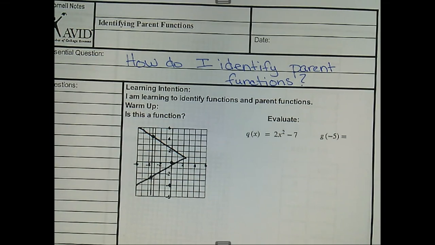Hello class, today we are learning what parent functions are and how to identify them. So your essential question is, how do I identify parent functions? Your learning intention: I am learning to identify functions and parent functions.